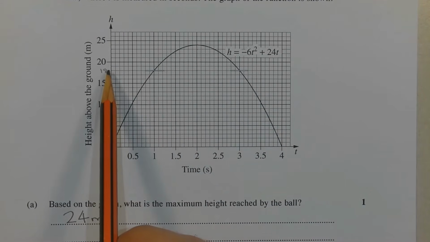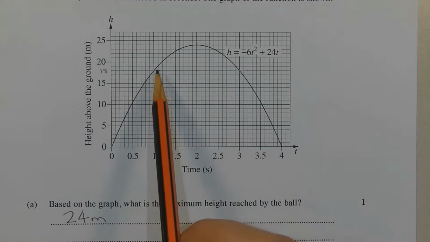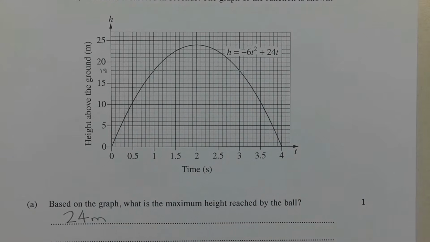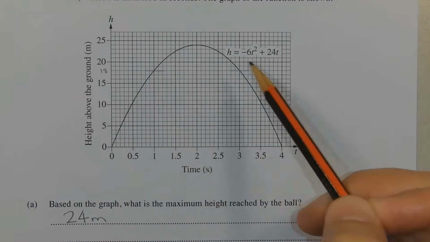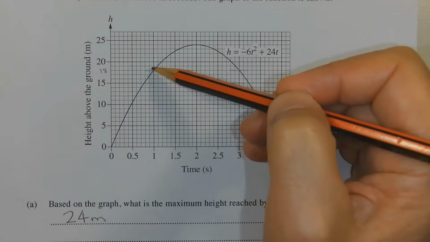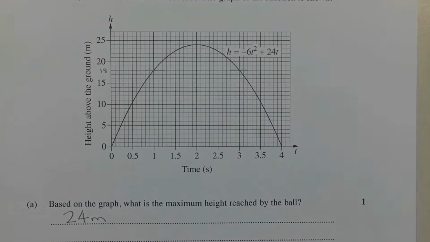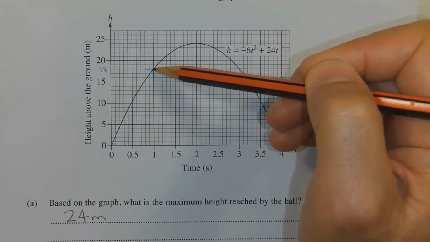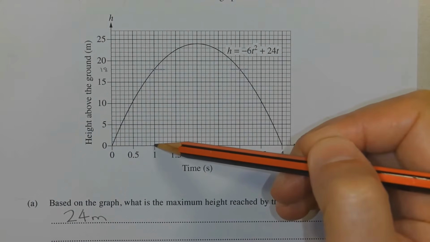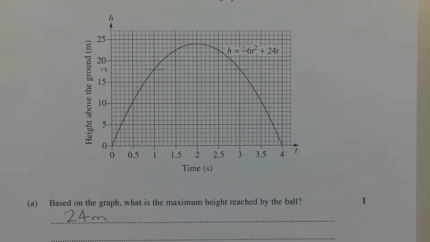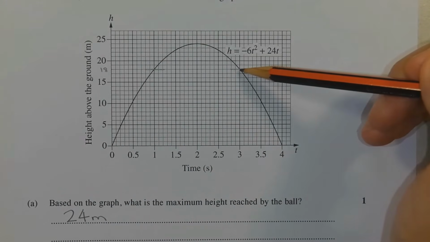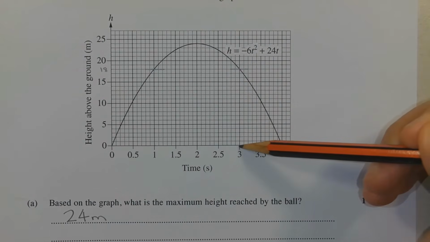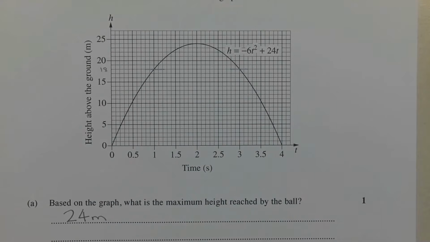So going back to the graph, locate 18 metres on the y-axis or the vertical axis. If we project across until we strike the parabola in these 2 points here, and then project directly downward to read the time directly off the x-axis or the horizontal axis, the first time that the ball reaches 18 metres occurs at time 1 second after the ball is launched. And the second time that the ball reaches a height of 18 metres, so that's on the return, is at time 3 seconds after the ball is launched.